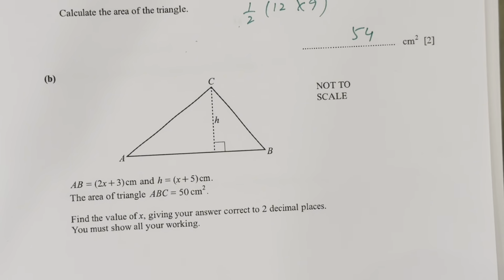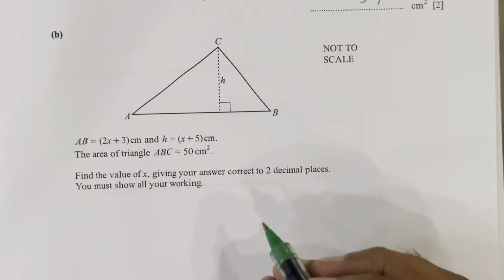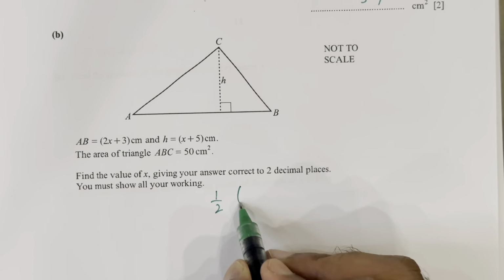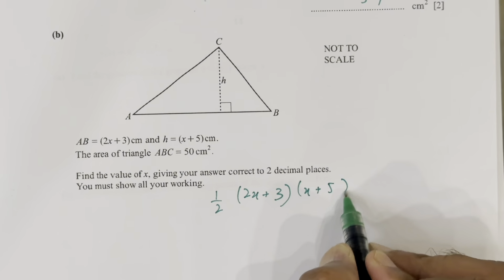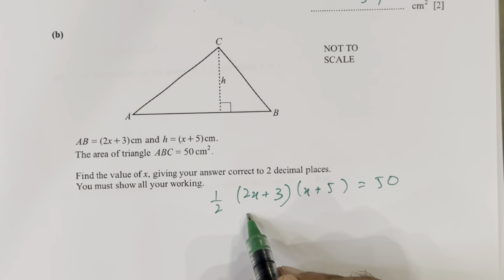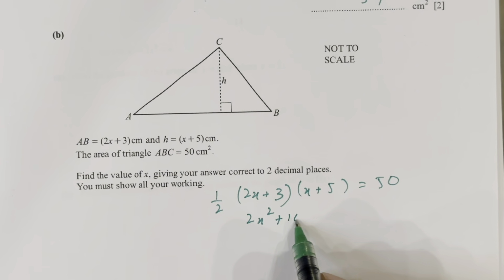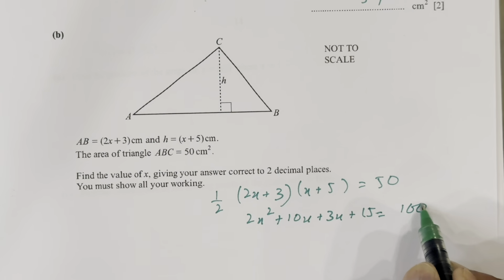B part is that, okay, AB is equal to 2x plus 3 centimeter, H is equal to x plus 5 centimeter. The area of the triangle ABC is 50 centimeters square. Find the value of x, giving your answer correct to 2 decimal places. So again we have to apply the formula: 1/2 (2x plus 3)(x plus 5) is equal to 50. 2 gonna multiply by 50, and after solving it, it will be 2x square plus 10x plus 3x plus 15, and it would be 100.